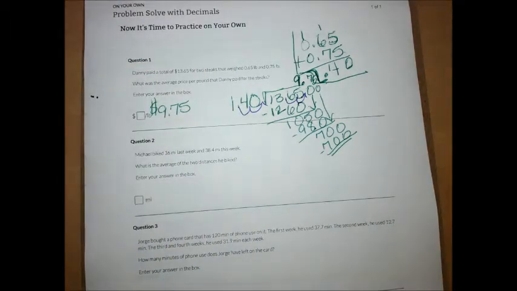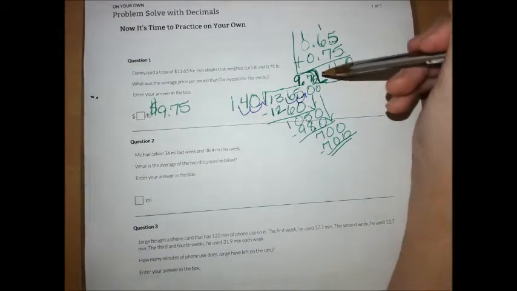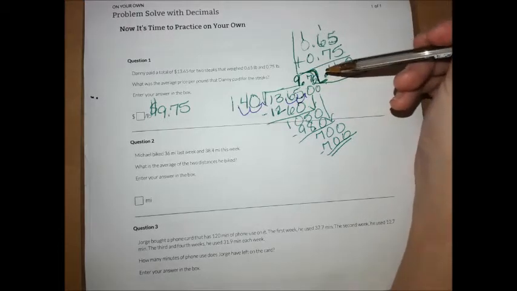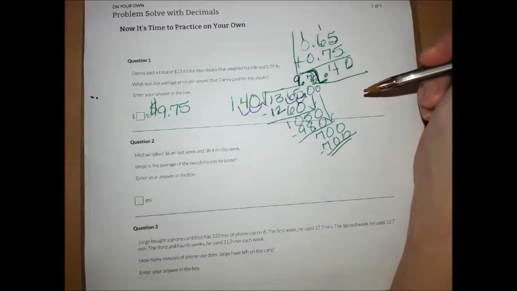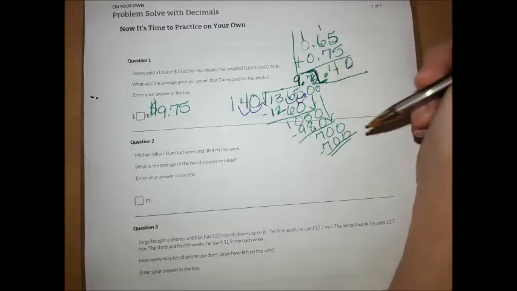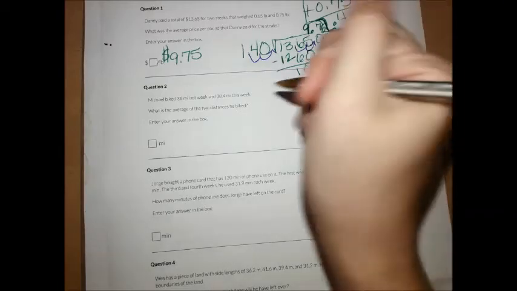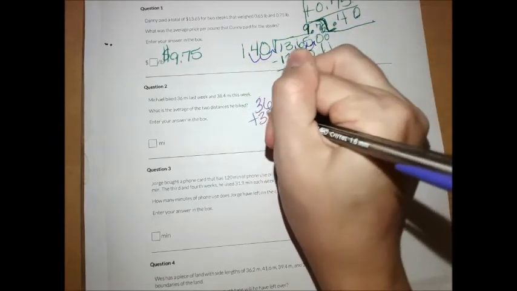Michael biked 36 miles last week and 38.4 miles this week. What is the average of the two distances he biked? Enter your answer in the box. So he did 36 miles and 38.4 miles. I need to figure out how much total, so I'm just going to add these. 6 plus 8 is 14. Carry a 1. 3 plus 3 is 6, plus 1 is 7.